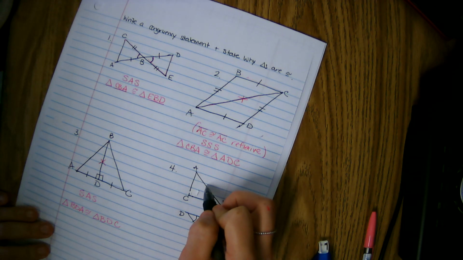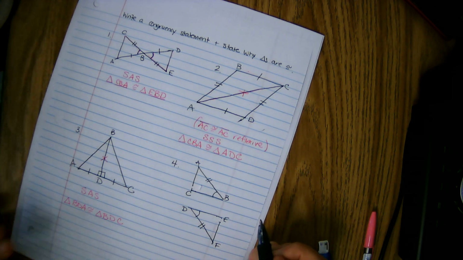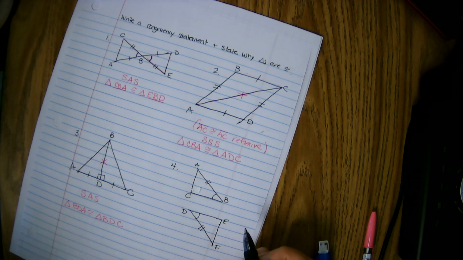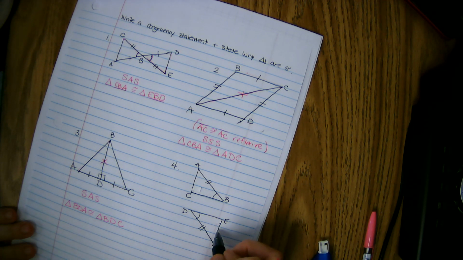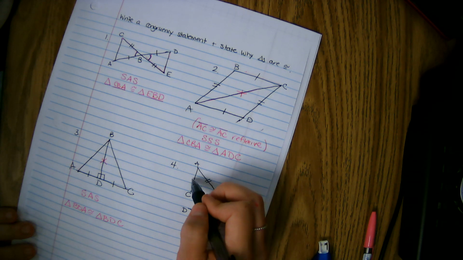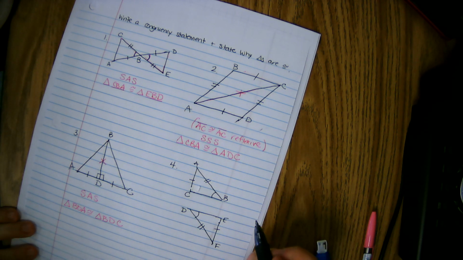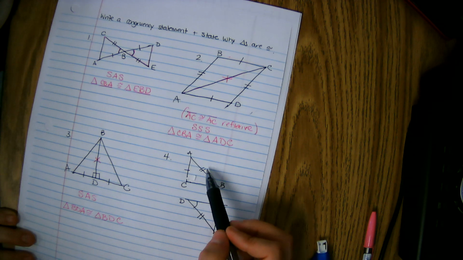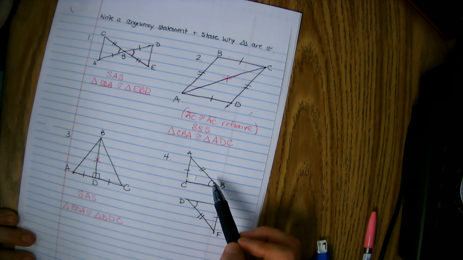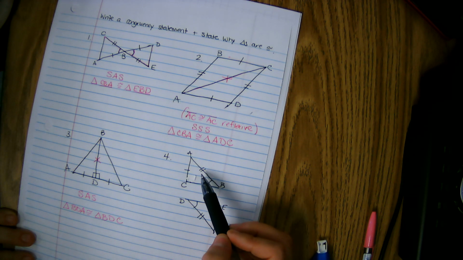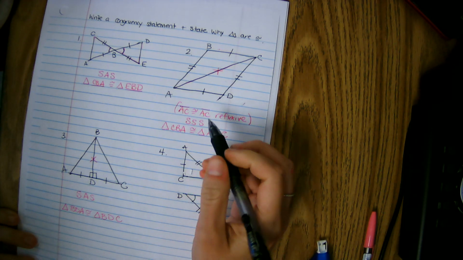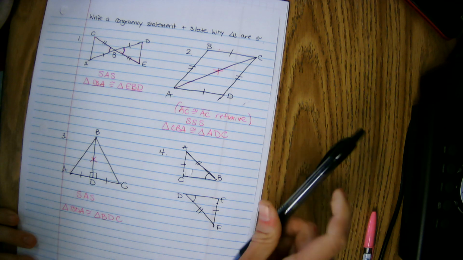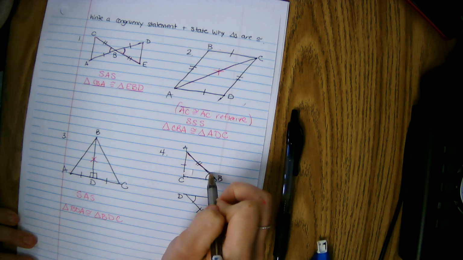So we do not have a right triangle, even though they appear to look like it. I took off that marking, so we can't assume that they are. And then EF and AC. So here we'd look and we say, okay, we have two sides and an angle marked. So do I have side, angle, side? The question is, is this angle included between the two sides? So again, if you're not sure, trace the sides that you know are congruent.